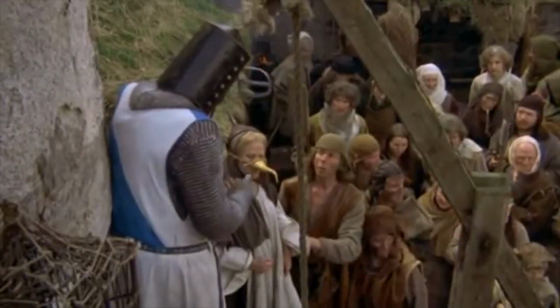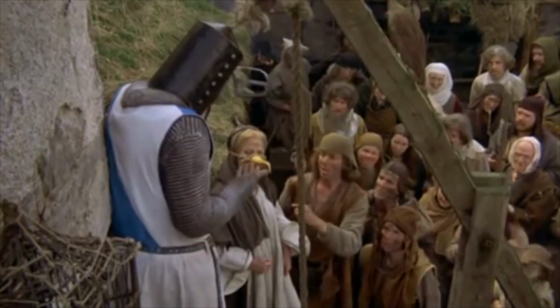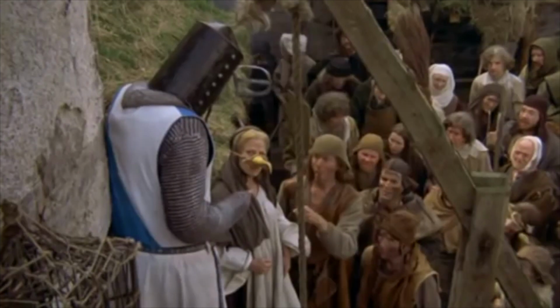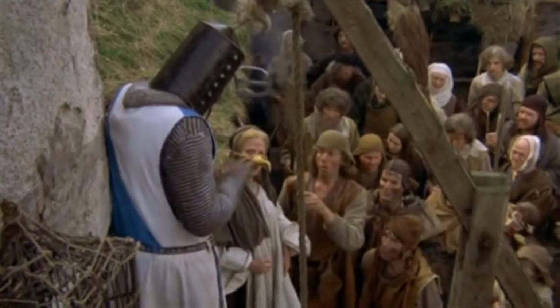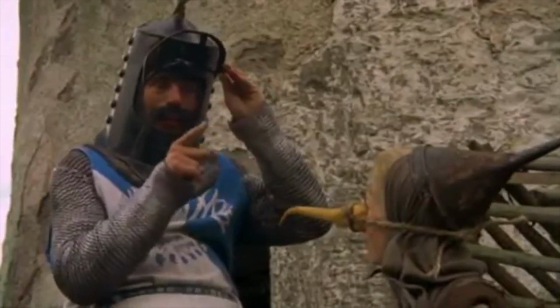If she weighs the same as a duck, she's made of wood. And therefore... A witch! A witch!